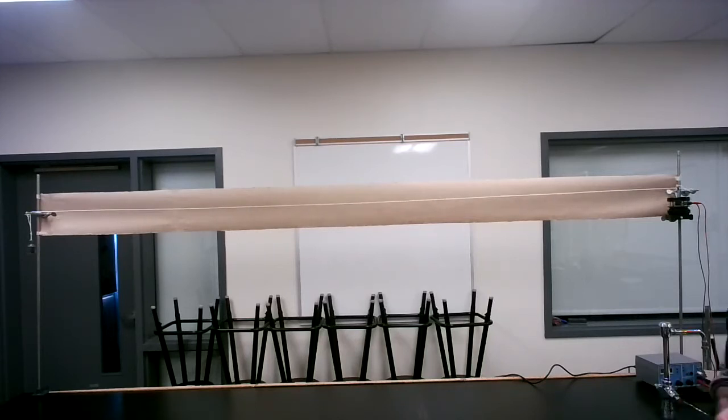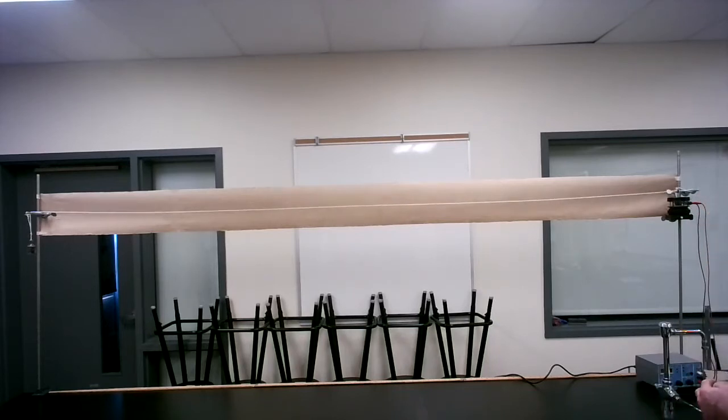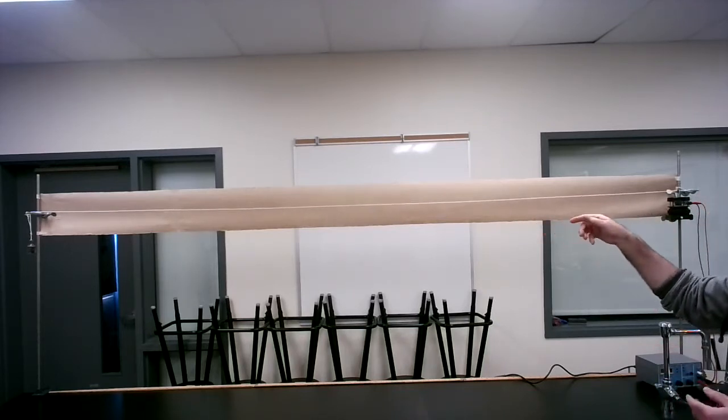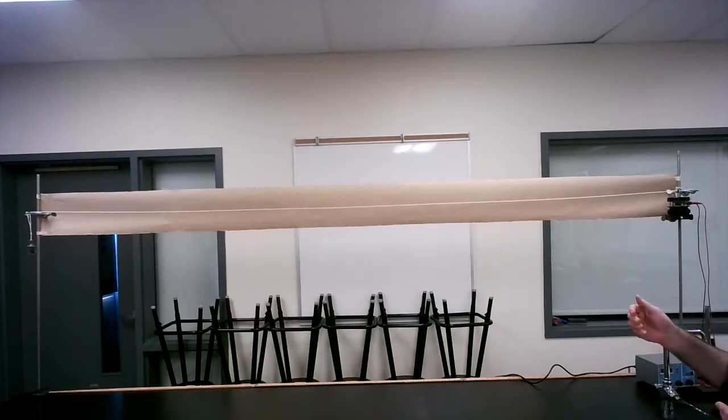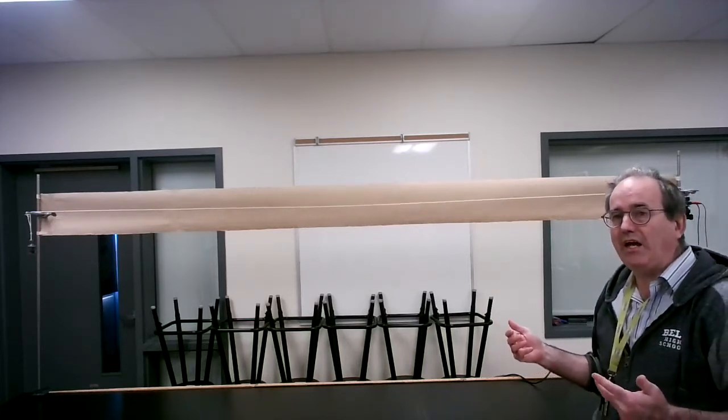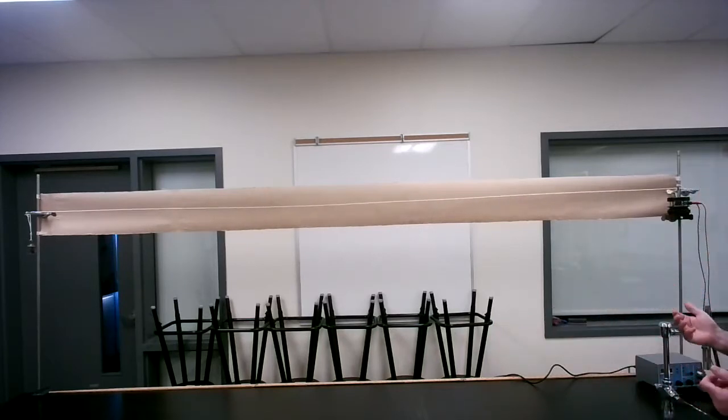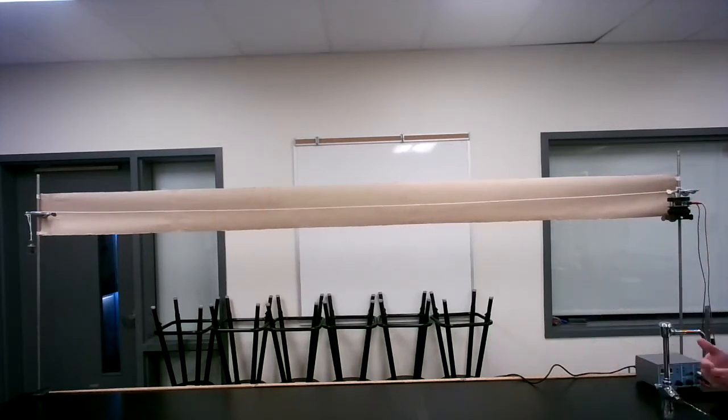Now we're at 3 hertz, 3 cycles per second. Well, these things are almost destructively interfering with each other all the way along. We're really not seeing any kind of standing wave whatsoever. Let's now go to around 4 hertz.